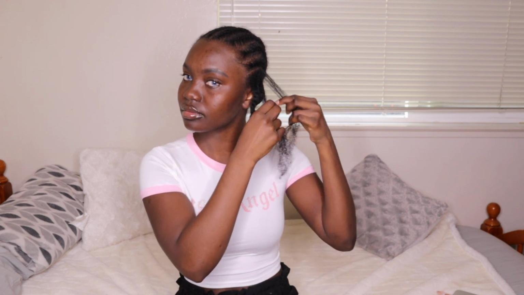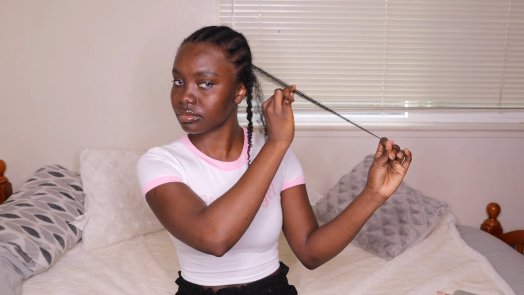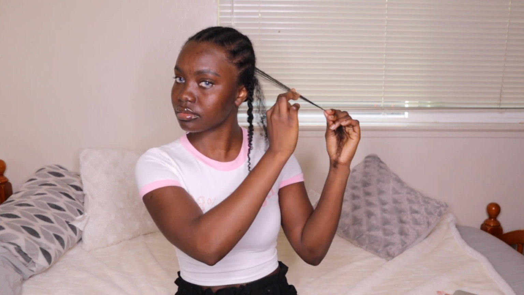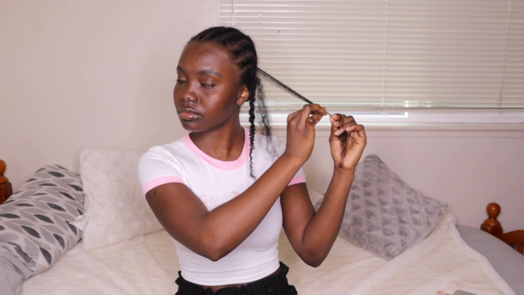For the purpose of this video, I got lots of my strands out because if I were to use just one strand, my camera wouldn't be able to pick it up. But if you are doing this at home, I suggest you use one strand, especially if you have 4C hair, because 4C hair tends to get knotty and matty. So I would say to use one strand with 4C hair.